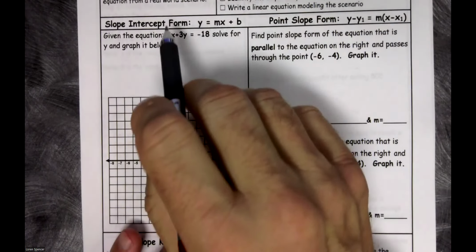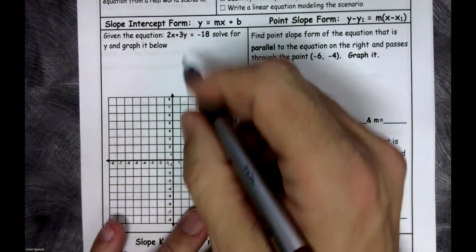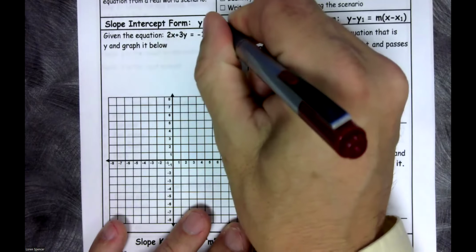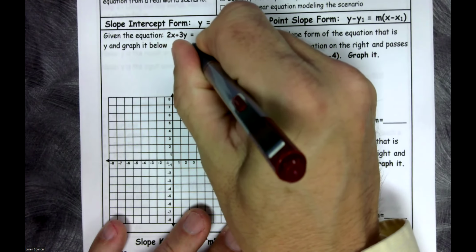So they gave us the equation 2x plus 3y equals negative 18. Solve for y and graph it below. So we want to place it in y equals mx plus b format. This is what we want to end up with.